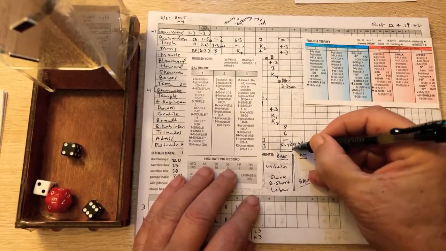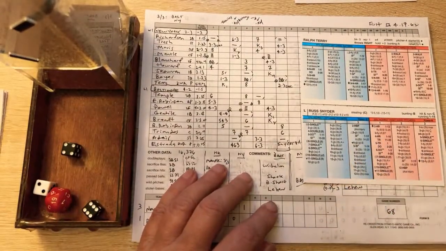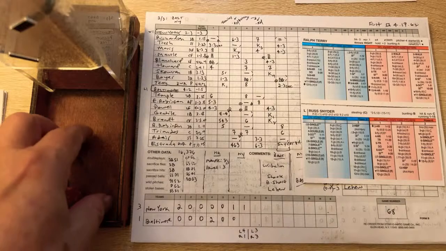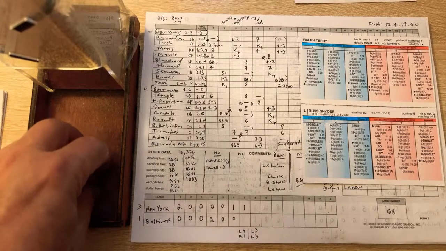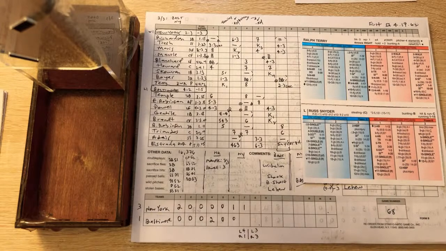He could tie up this game with one swing of his bat, and Terry knows it. He's got power against Terry, the right-hander. Two outs, Adair on first. Snyder, again the tying run.